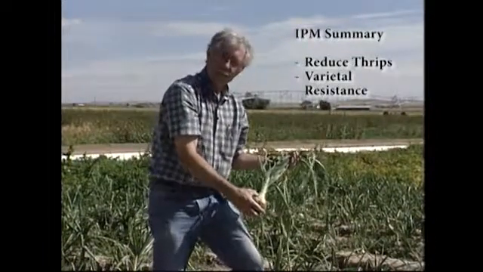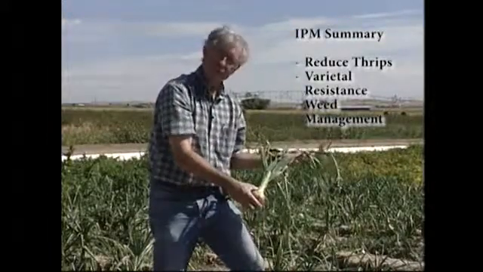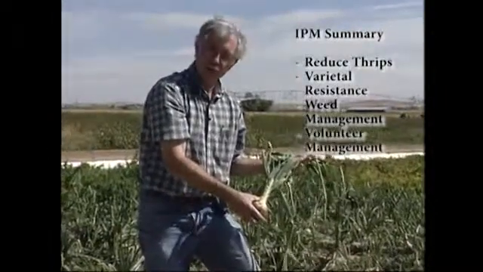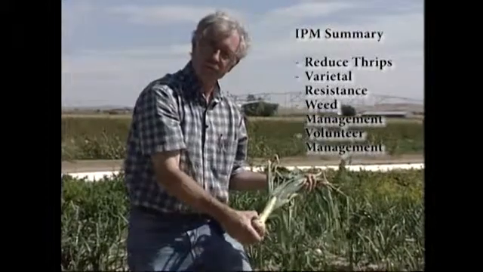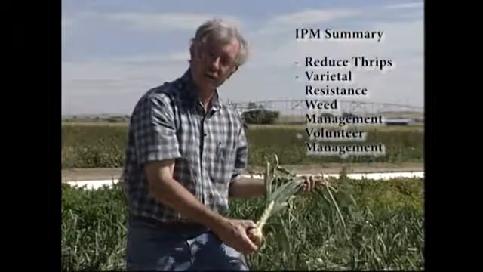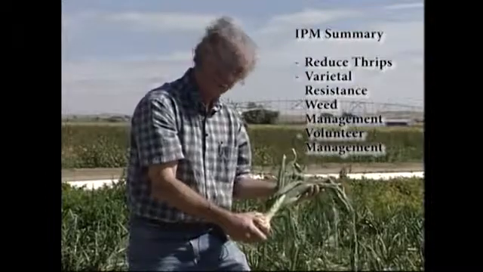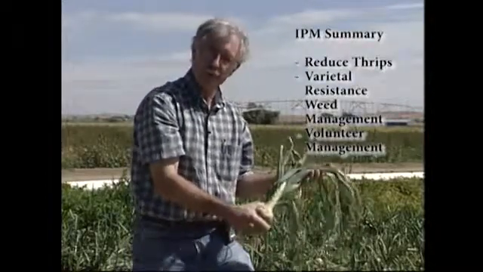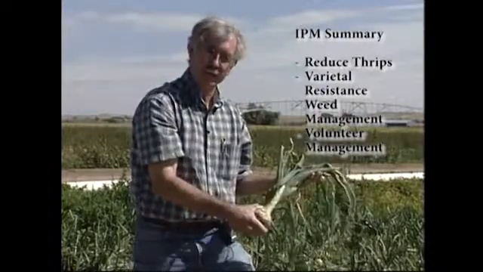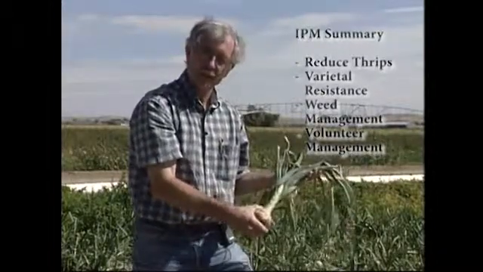From an IPM approach, we're trying to reduce refugia, or sites where the thrips can overwinter, such as in weed host possibly, and certainly on volunteer onions, or onions that were left in the field from the previous year. We have verified that in the spring, those volunteer onions can harbor and show the virus, and then thrips could feed on those diseased plants and move it into the new crop of onions. So again, we're trying to find ways to reduce these ecological sites where thrips can overwinter, build up, and cause problems on susceptible varieties of onion.